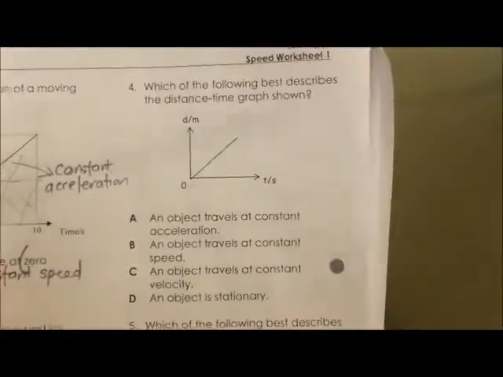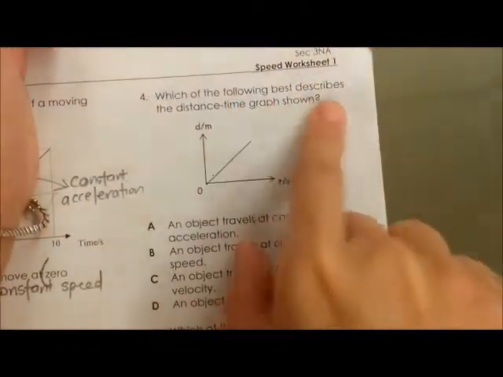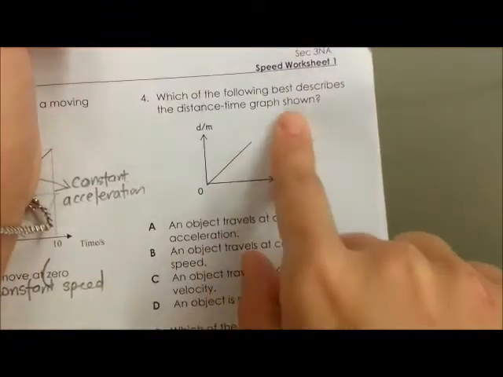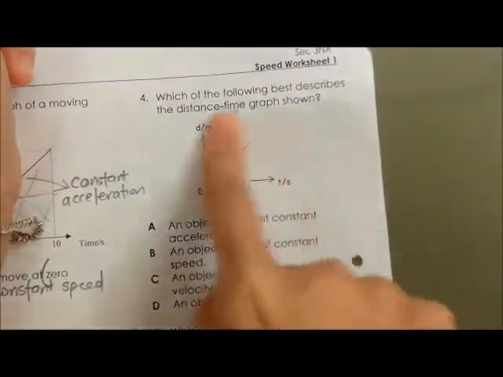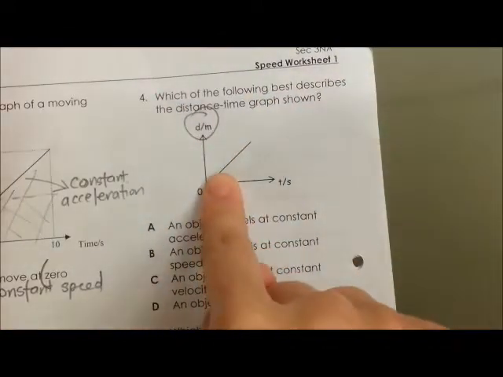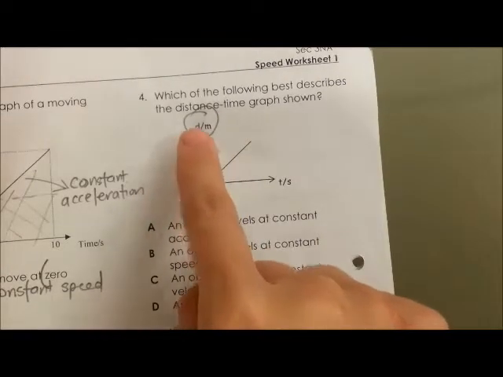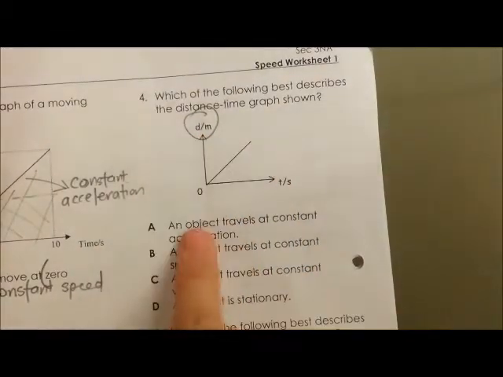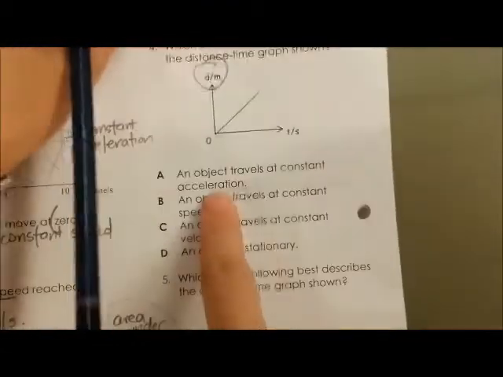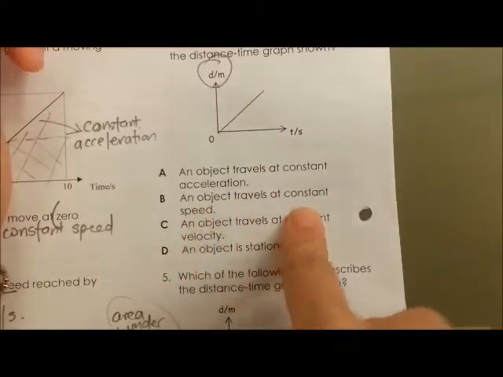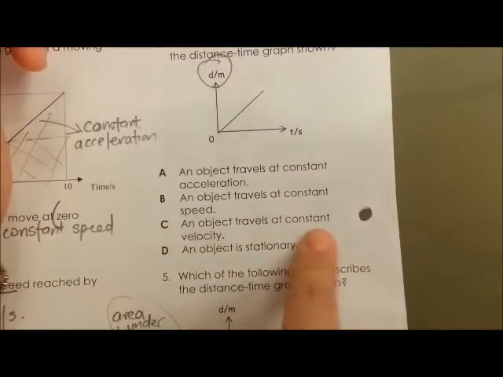Okay, let's take a look at this question. Which of the following best describes the distance time graph shown? Again, as long as you see this kind of graph, circle the y-axis, okay, to remind yourself this is a distance time graph. So for distance time graph, is this an object travel at constant acceleration, object travel at constant speed, object travel at constant velocity, or the object is stationary?